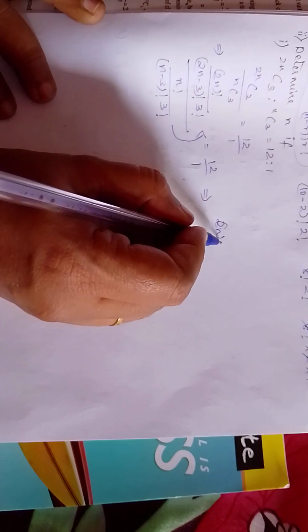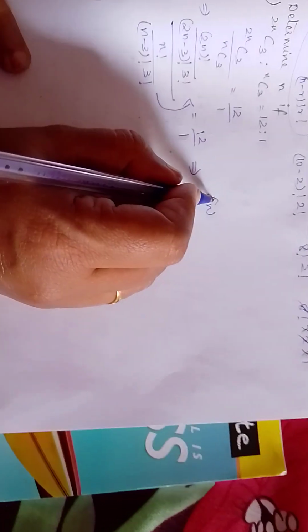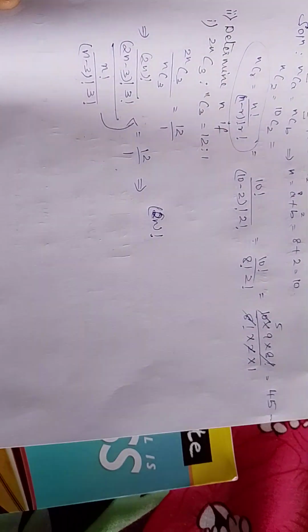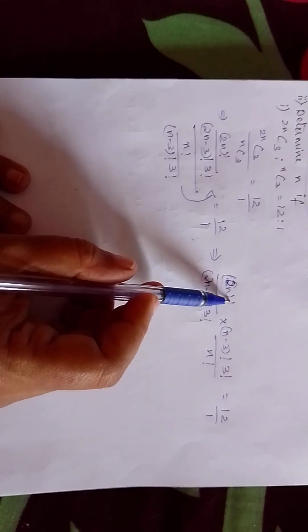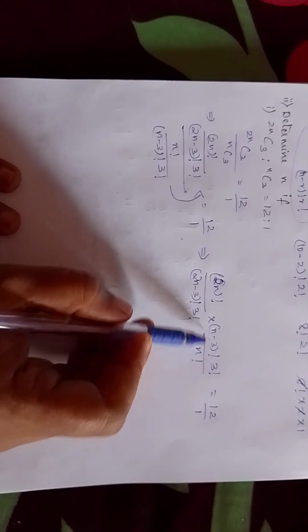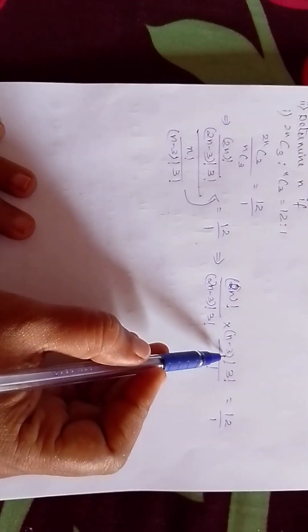This I can just shift the down part up, so it gets reversed. That is 2n factorial by 2n minus 3 factorial into 3 factorial, into the denominator will come up.